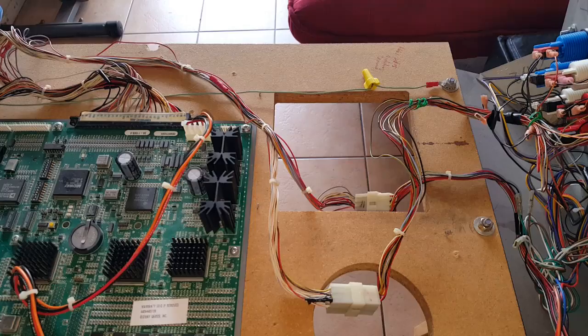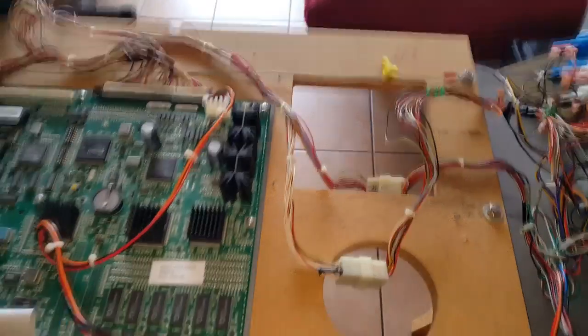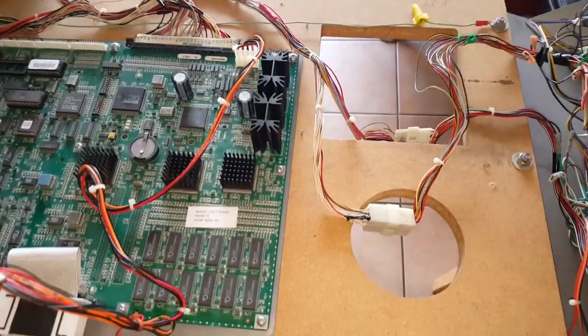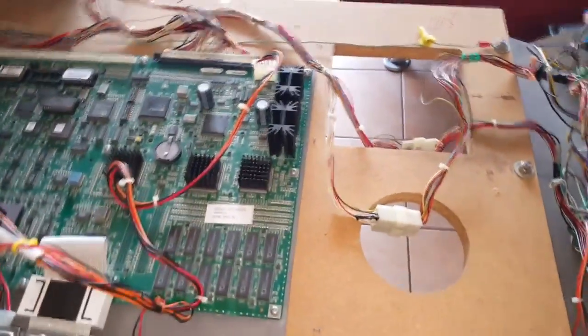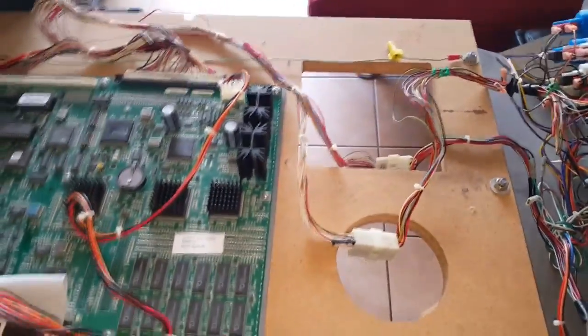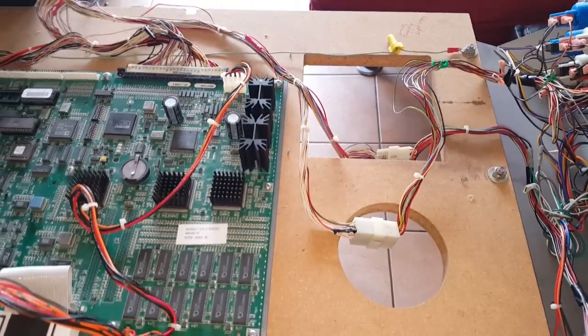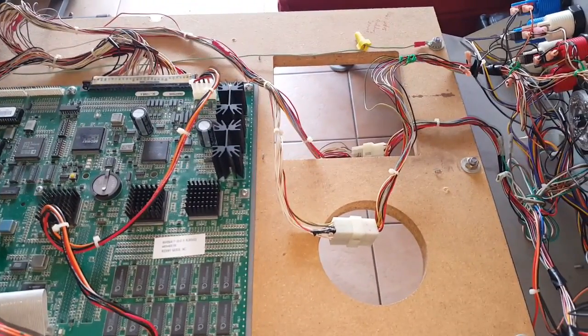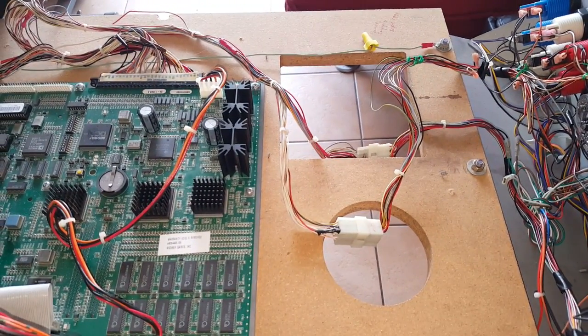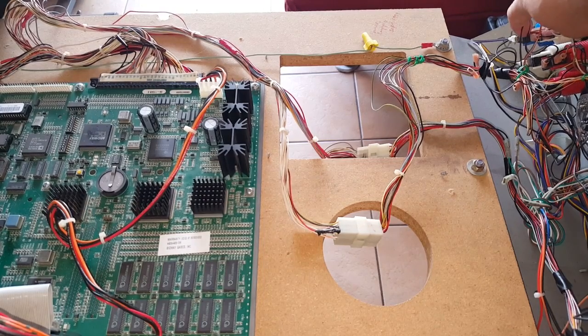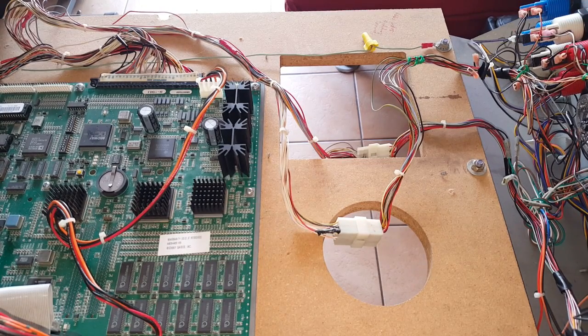All right. And let's try and move it a little further back. I think that'll do. Which button? Probably this one. Okay. Sorry about that.